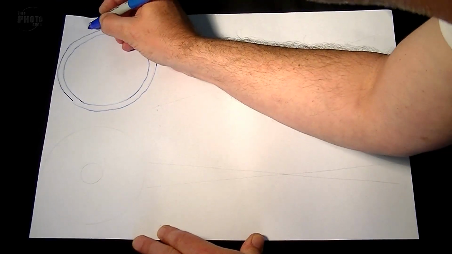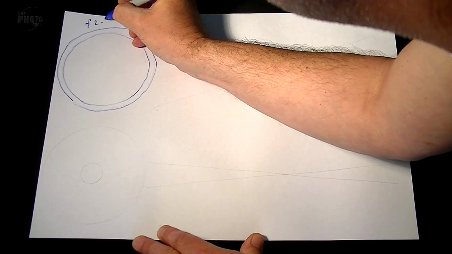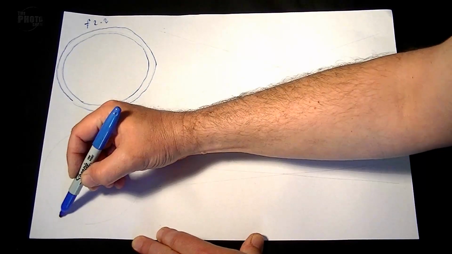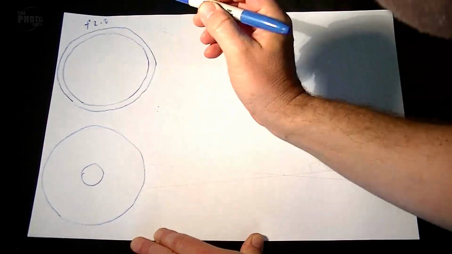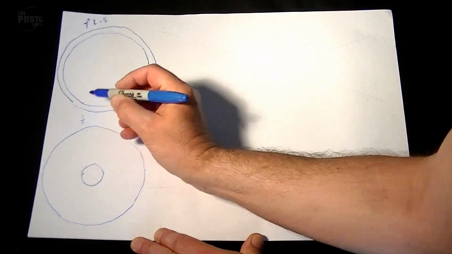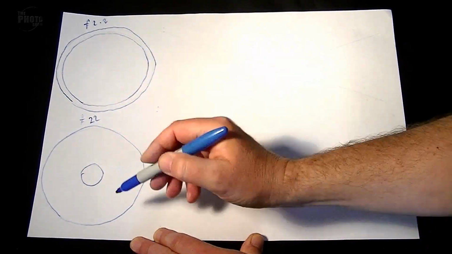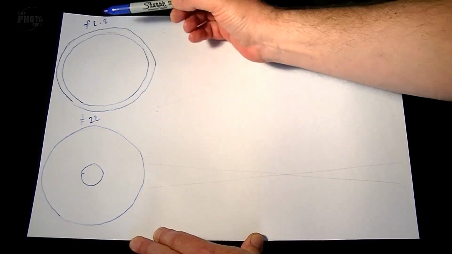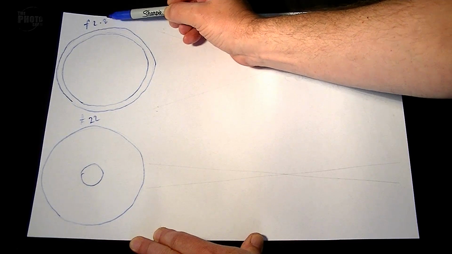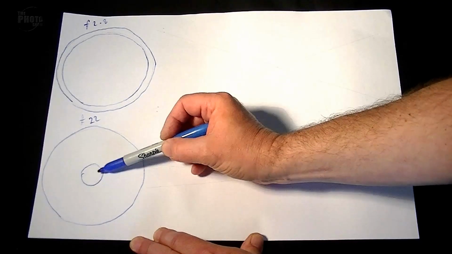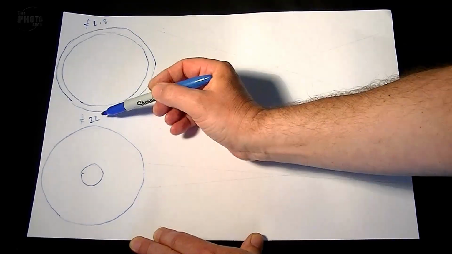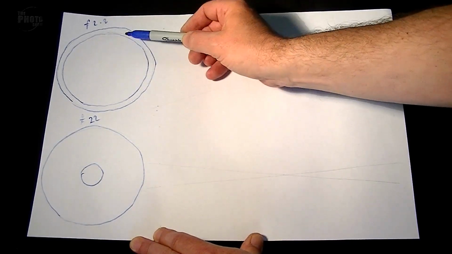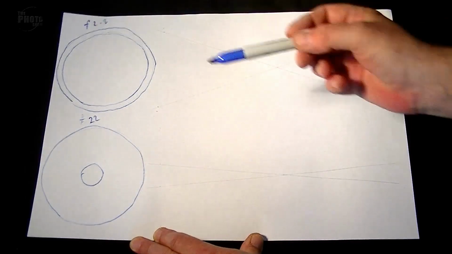Okay, and we're going to say that is f2.8. And down below we'll draw out a smaller aperture. And we're going to say this is f22. So we have two apertures represented. We have a large aperture, which gives a small depth of field, f2.8, and we have a smaller aperture, which gives a larger depth of field, f22. Again, easiest way to remember it: small number, small depth of field; large number, larger depth of field.